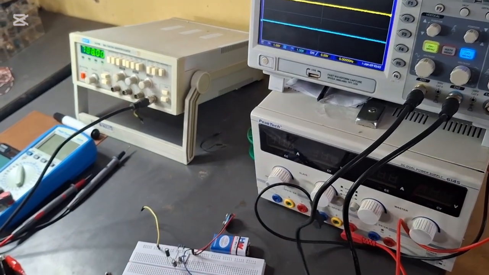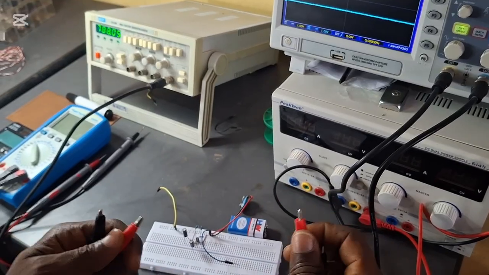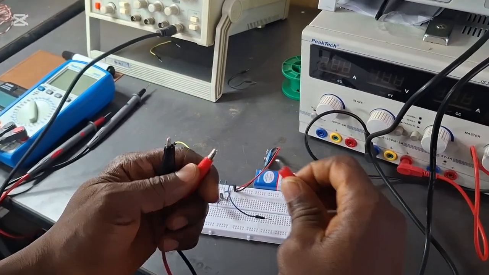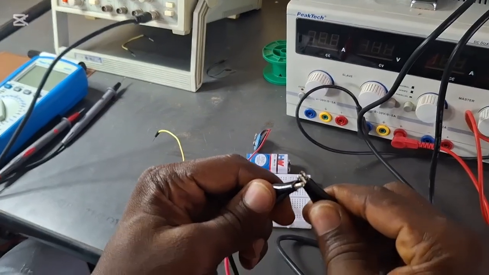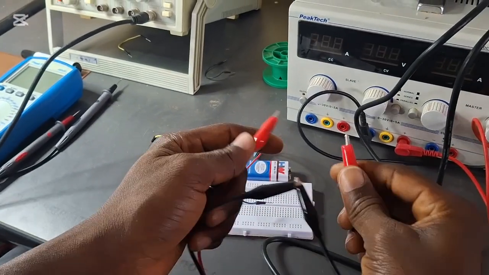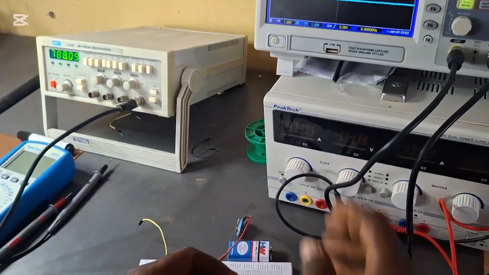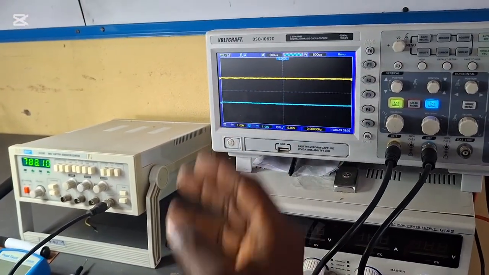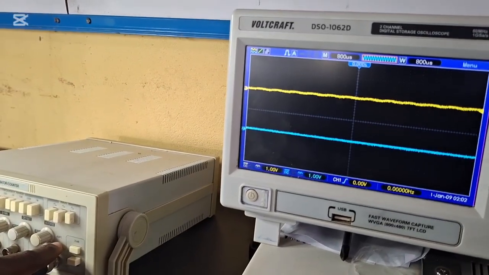So quickly, let's feed the signal into both channel 1 and 2 in turn and see how the signal looks. So first of all, we connect the negatives and then the positives. At the moment, it's not showing any signal because the amplitude is down.